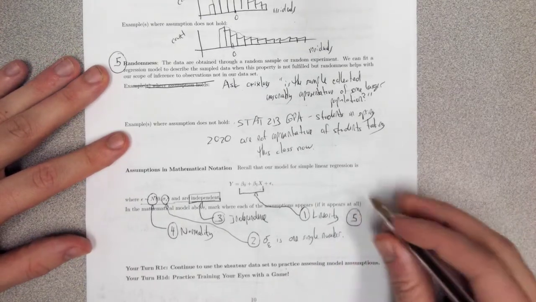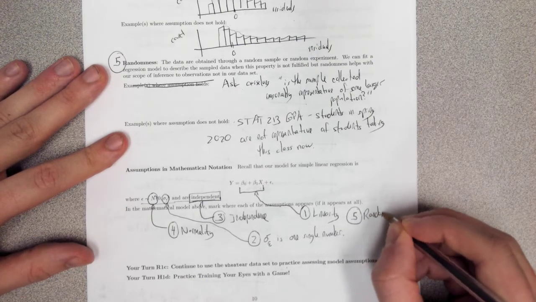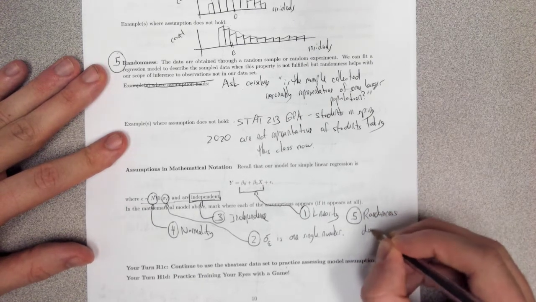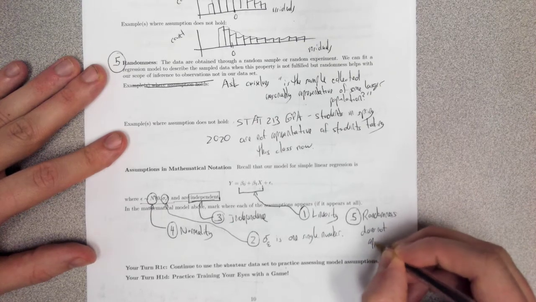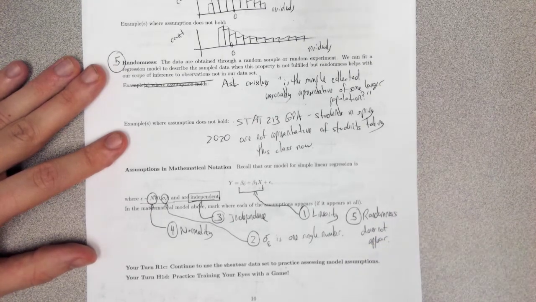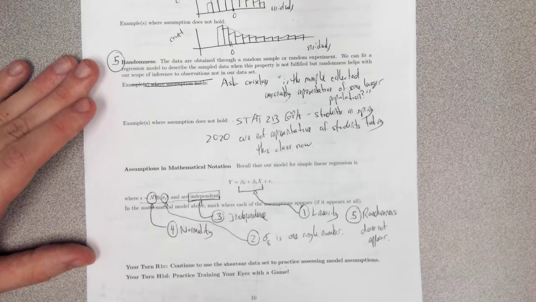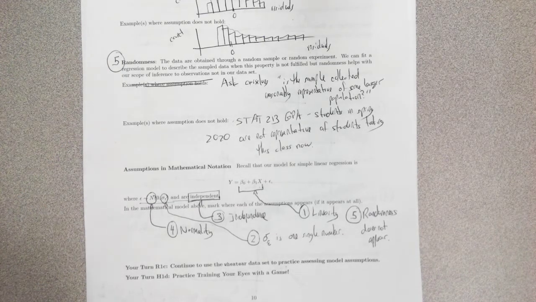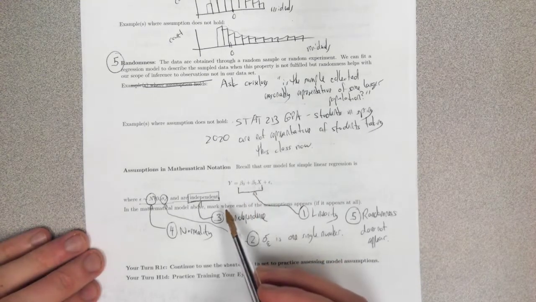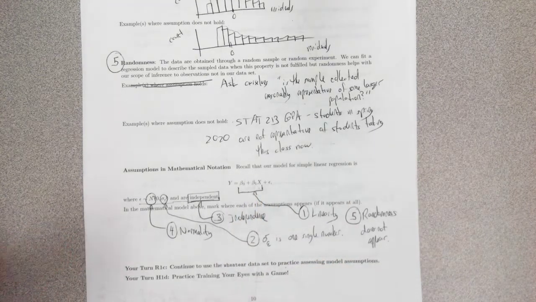And then I would say randomness doesn't really appear. And so it's, again, that just affects what larger population we can extend our results to. And so you could go and fit this model using a data set that isn't really randomly collected at all, and still talk about the model with regard to that data set. It just makes it harder to extend to other observations not in your model.